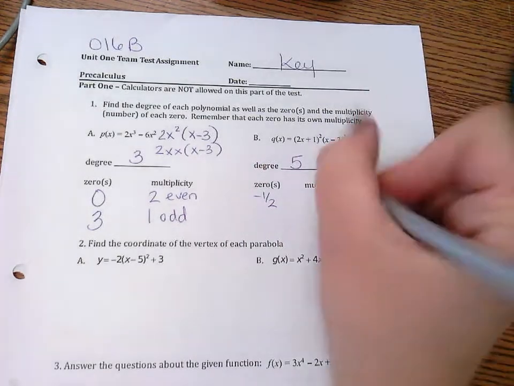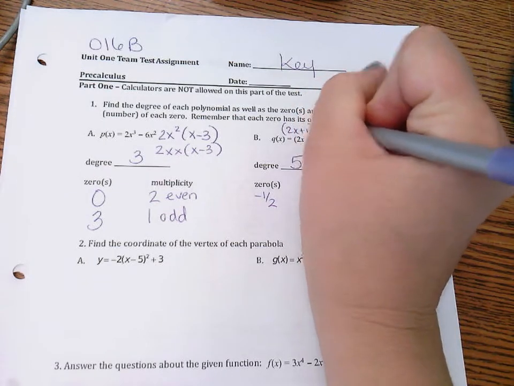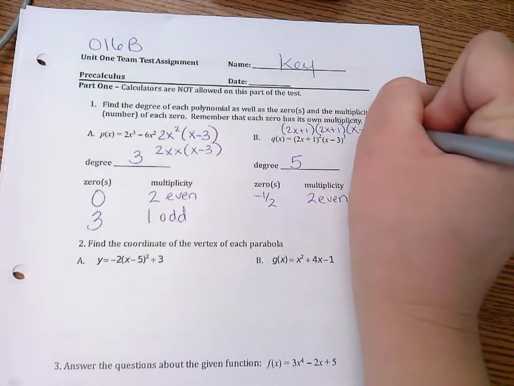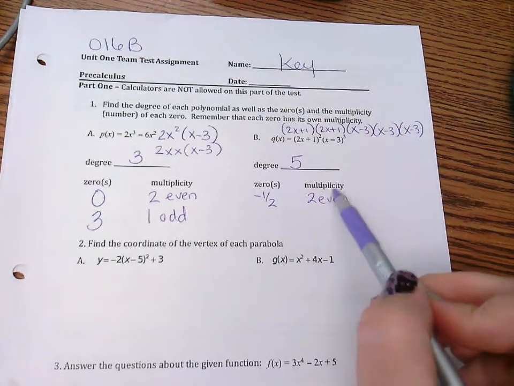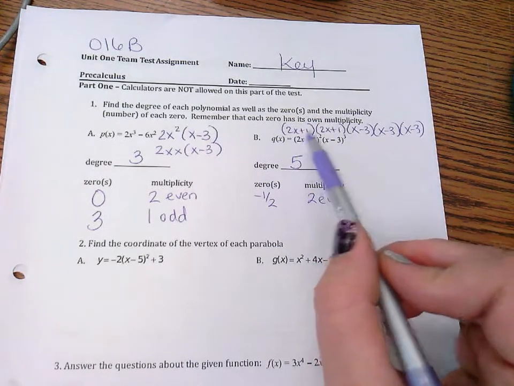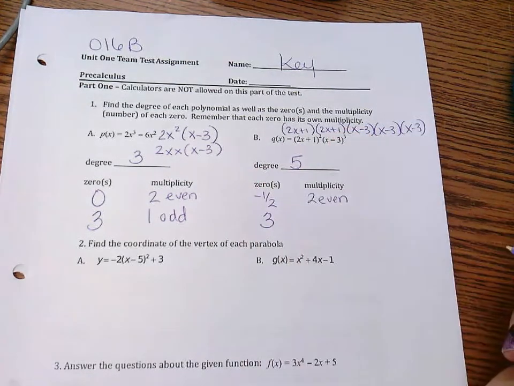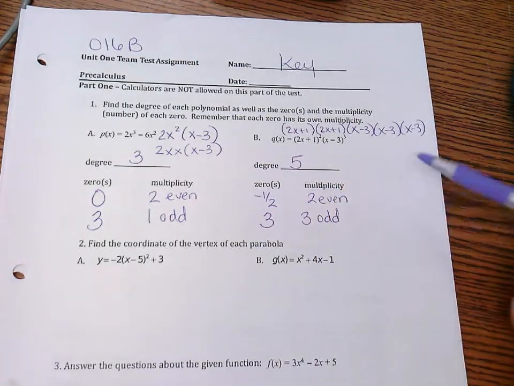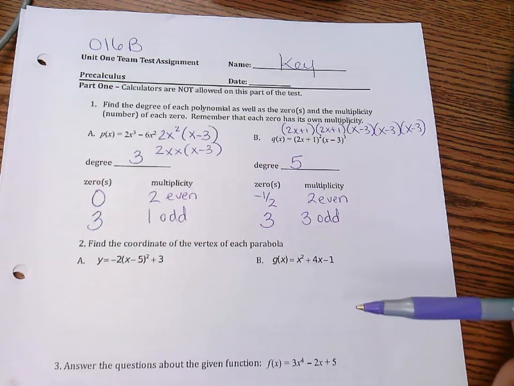Its multiplicity is 2, which is even. Again, if I wrote this all the way out, I would have 2x plus 1, 2x plus 1, x minus 3, x minus 3, x minus 3. So multiplicity is asking you, how many times do you see that factor? I see this factor twice. I see this factor 3 times. So 3 is one of the zeros. It has a multiplicity of 3, which is odd. So the graph would bounce off the axis, cut through the axis.